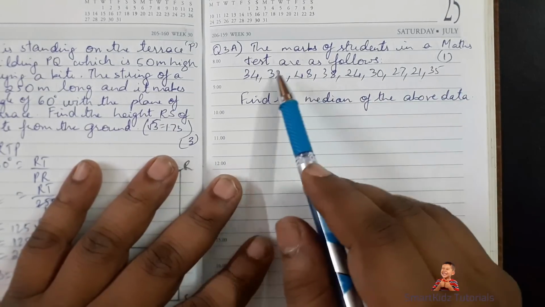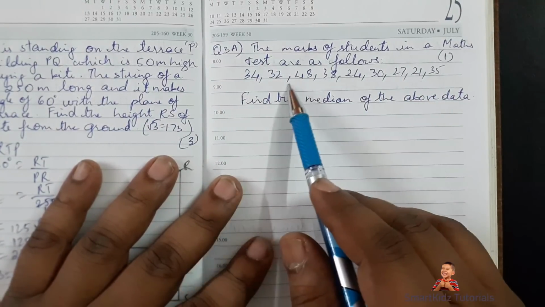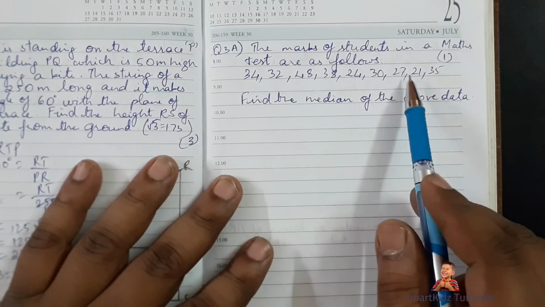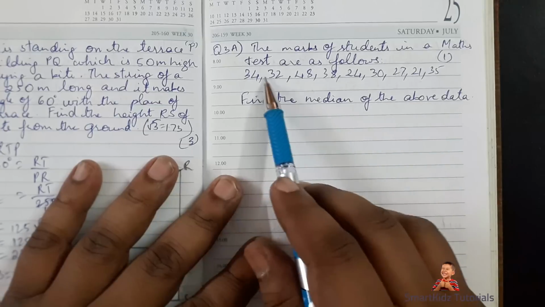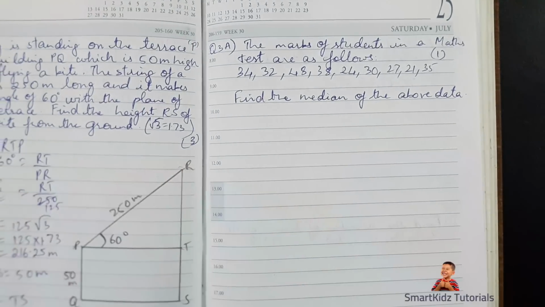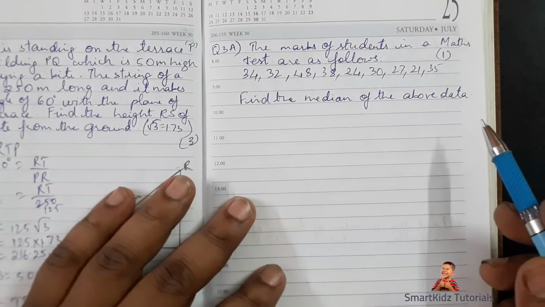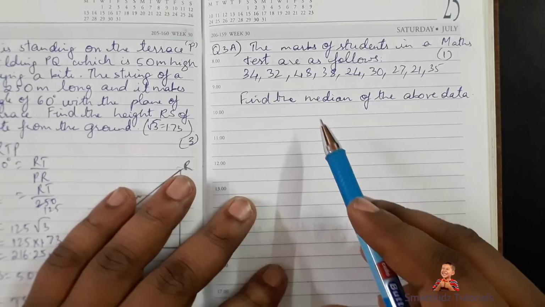Question 3A for 1 mark. The marks of students in a maths test are as follows: 34, 32, 48, 38, 24, 30, 27, 21, 35. When we are asked to find the median of the above data, first we'll have to rearrange them either in ascending order or descending order. I'm going to do it in ascending order.